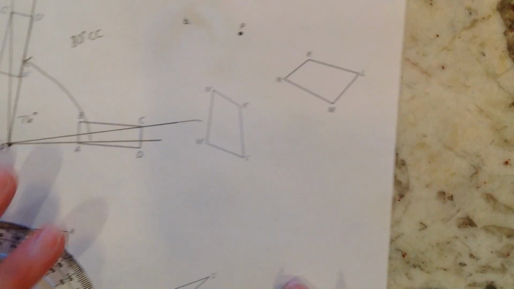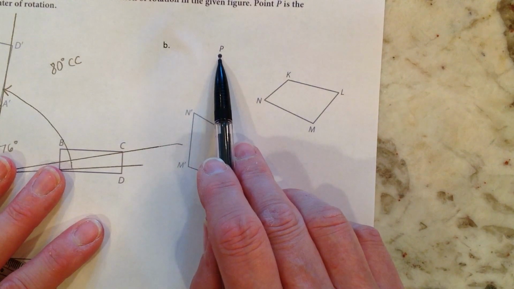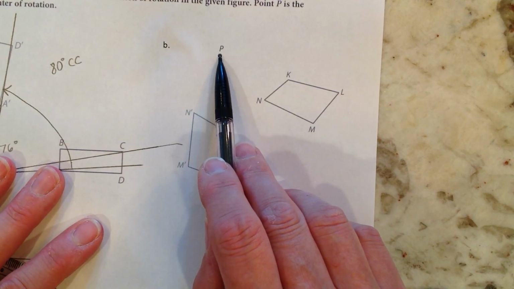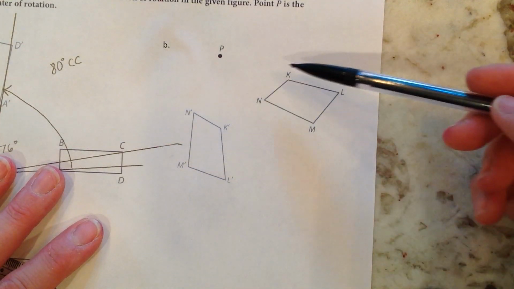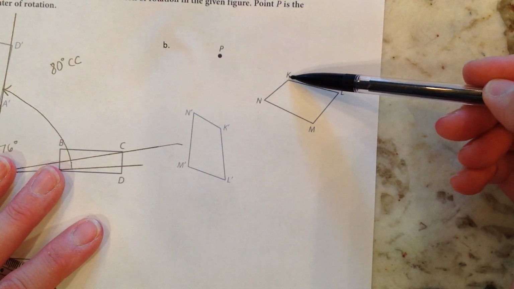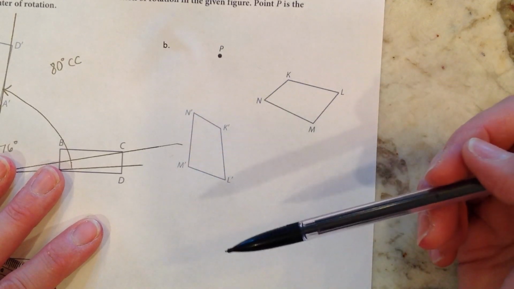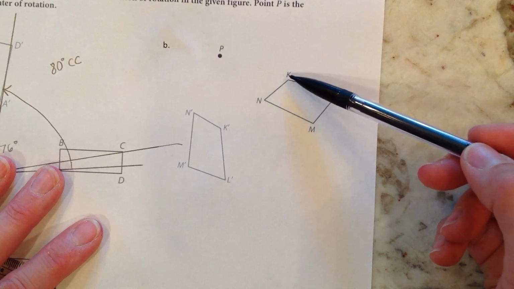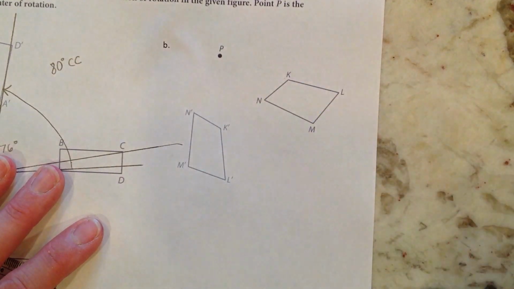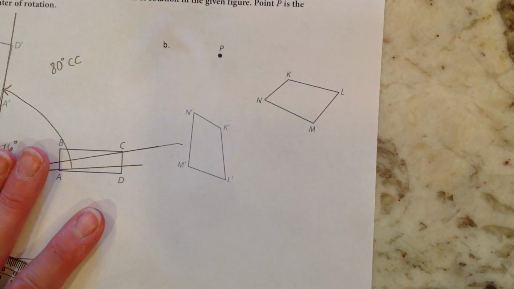All right, so why don't you try that on part B. Remember, you're going to start by putting your ruler on point P and picking a point you want to start with. Whatever you choose, say you choose K, then you have to choose K prime. If you choose N, you have to choose N prime. As long as you have a pre-image point and its image point. So go ahead and try that. Just pause the video.